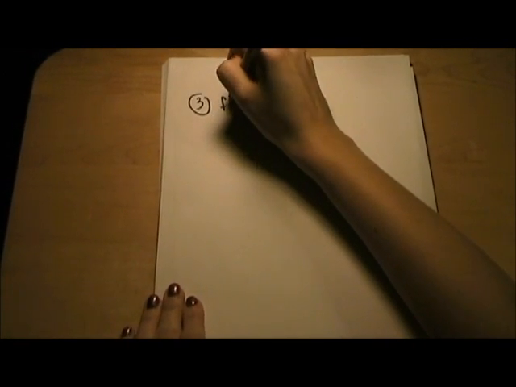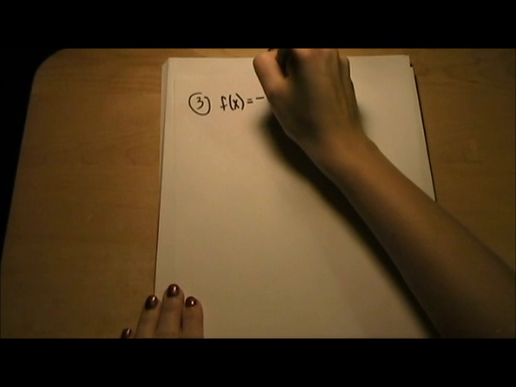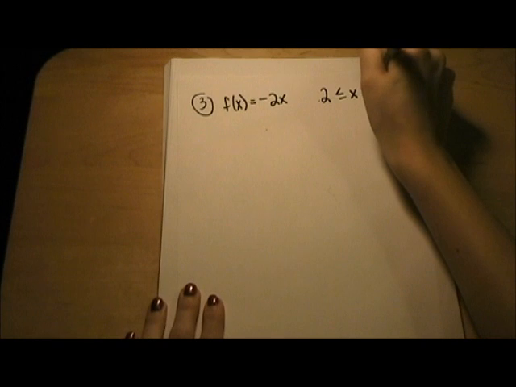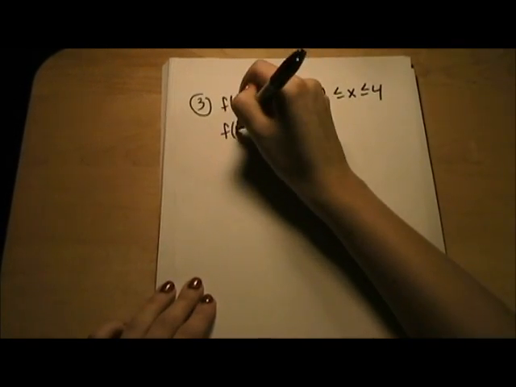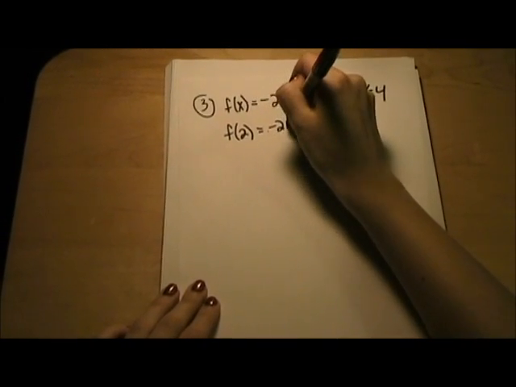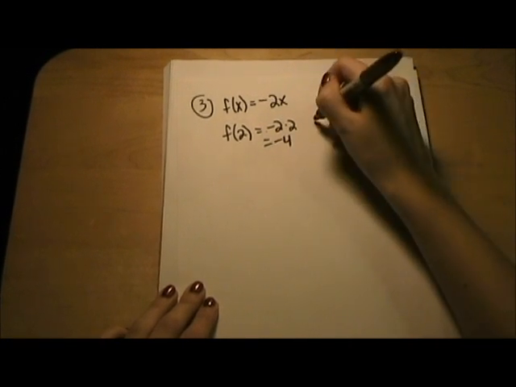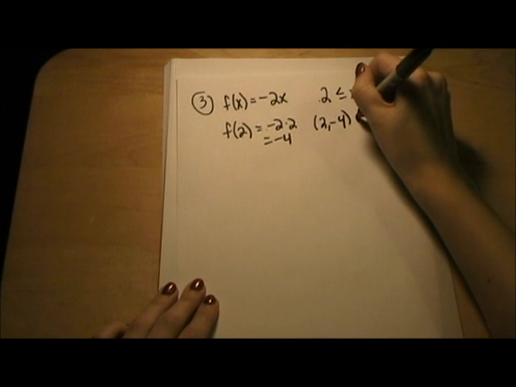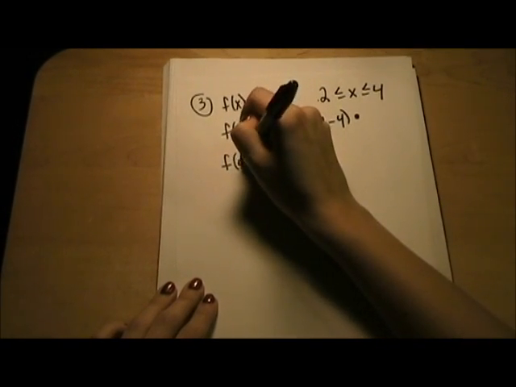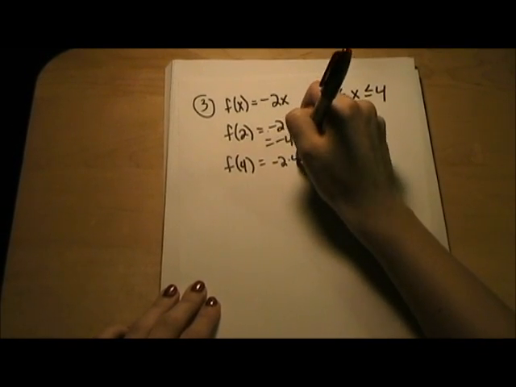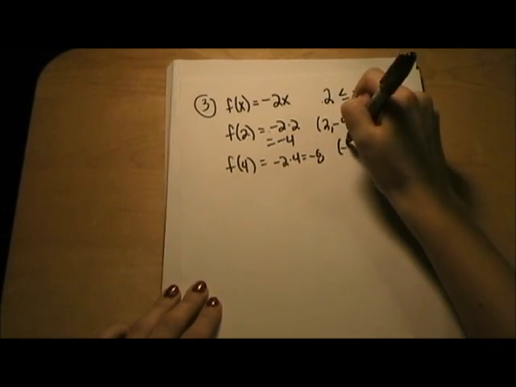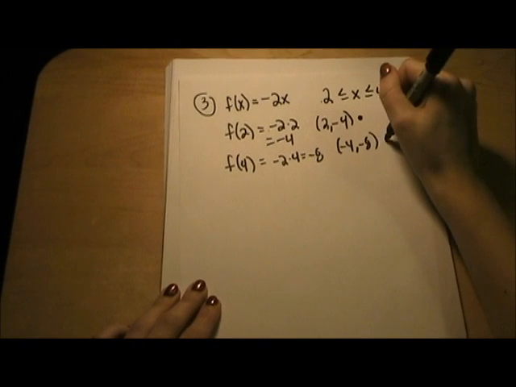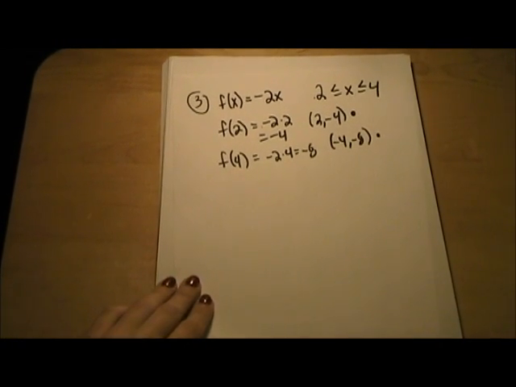we're going to find the endpoints for negative 2x. So just a reminder, 2 less than or equal to x less than or equal to 4. So f of 2 will give us negative 4. This shows us that it will be a closed circle. F of 4 will give us negative 8. That right there, less than or equal to, shows us that it's closed.